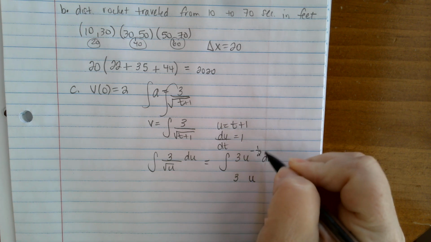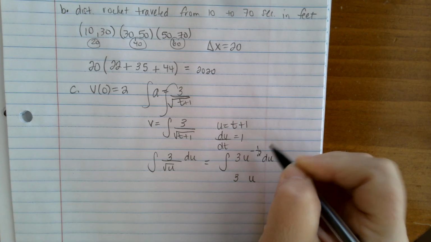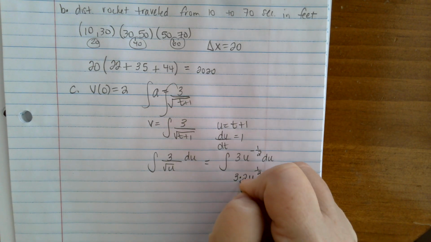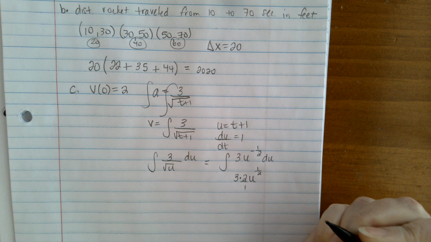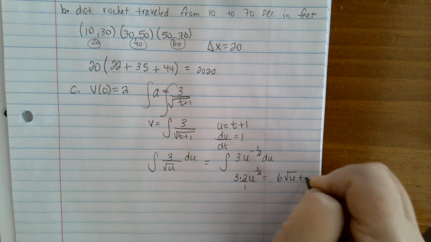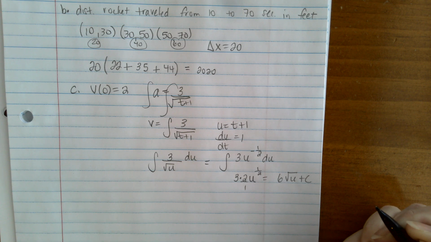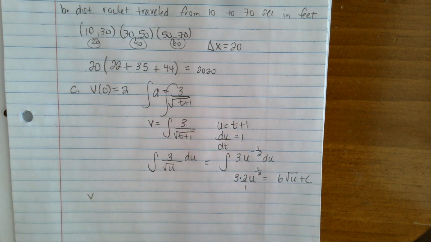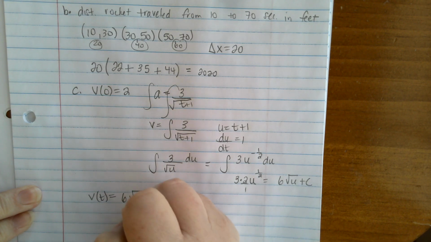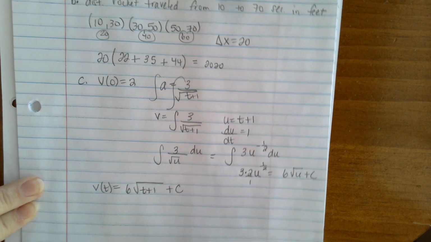If I add 1 to negative 1/2, I end up with 1/2, which means I then need to multiply by the flip of that, which is 2 over 1. So I end up with 6 square root of u plus c. Okay? So v of t is equal to 6 times the square root of t plus 1, plus c.